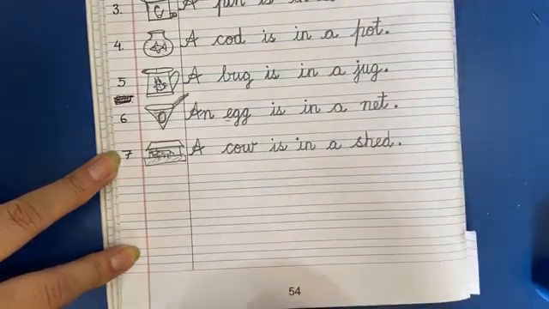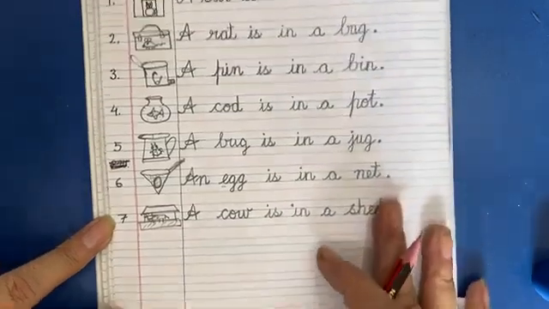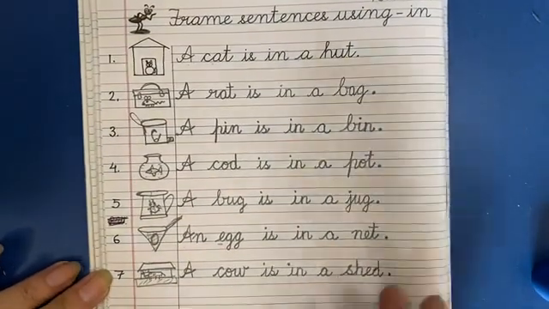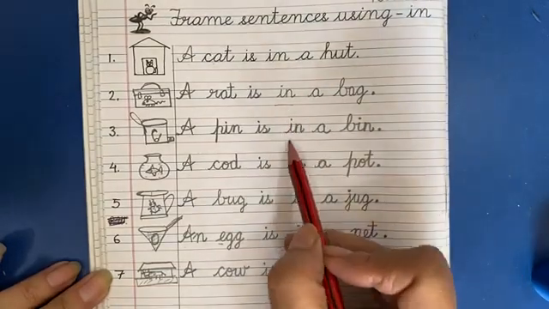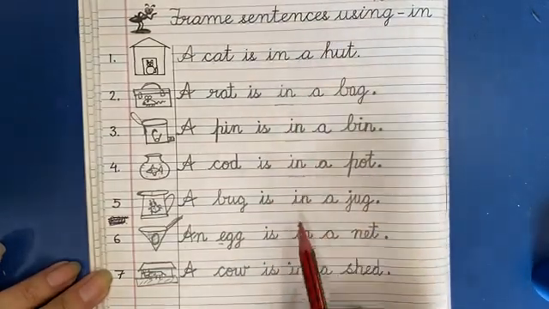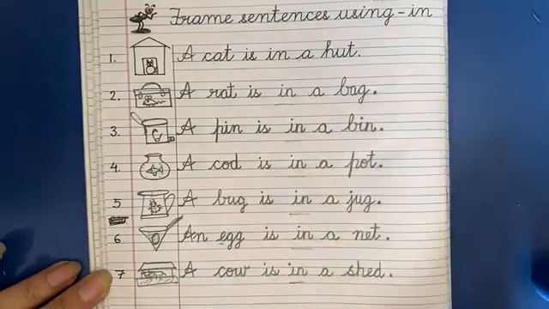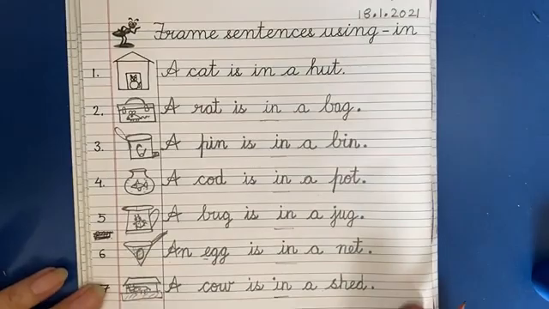So children, this is how you have to write sentences using the word in. Draw the pictures carefully, neatly, and keep practicing and write beautifully like this.